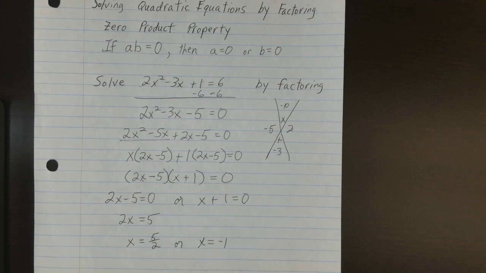And you may just want to check that real quick and make sure what we have there is working.